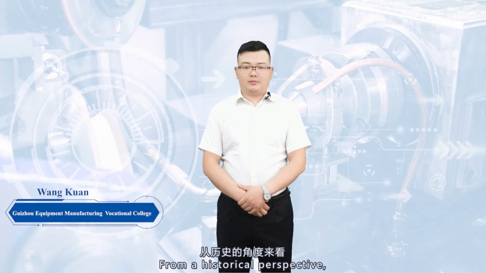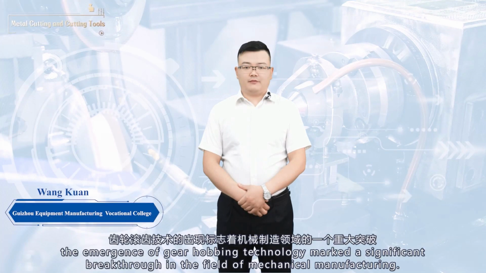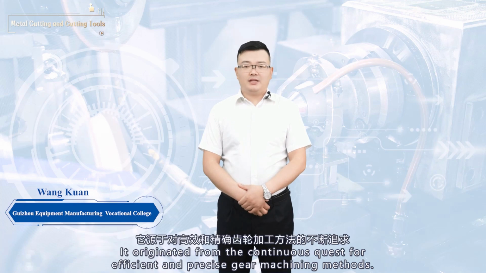From a historical perspective, the emergence of gear hobbing technology marked a significant breakthrough in the field of mechanical manufacturing. It originated from the continuous quest for efficient and precise gear machining methods.